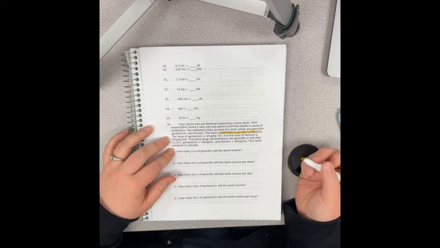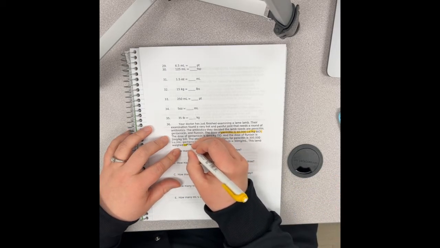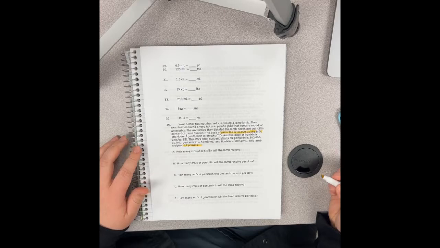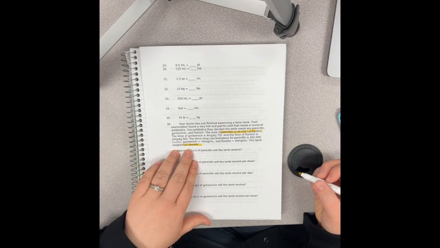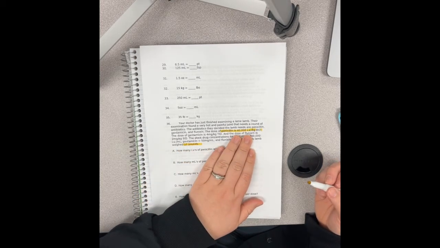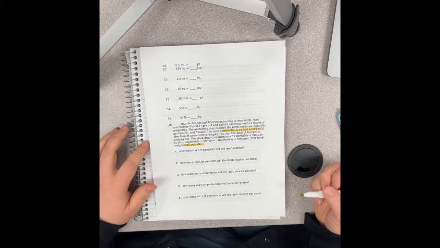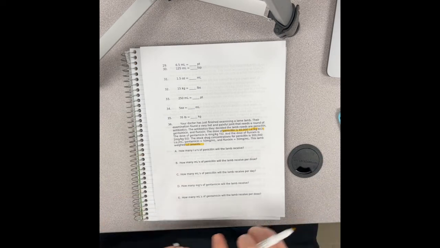This lamb weighs 11 pounds. So that right there is also going to be super essential for us to remember because our first step is always going to be to make sure our units, or the weight of our patient, is going to match the units of our dosage rate, okay? So with that information that we've highlighted, we can go ahead and answer A.